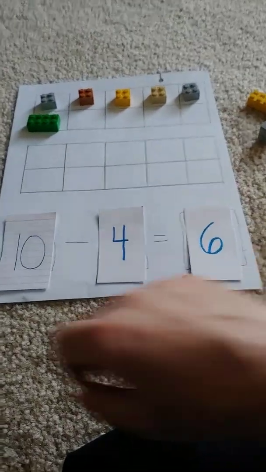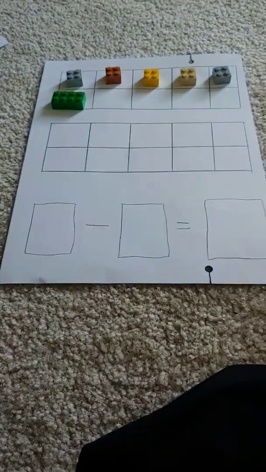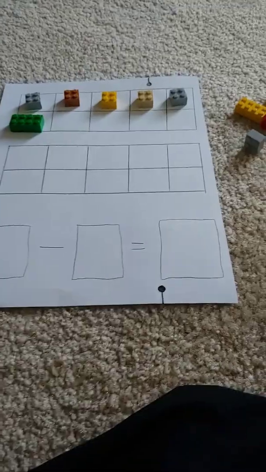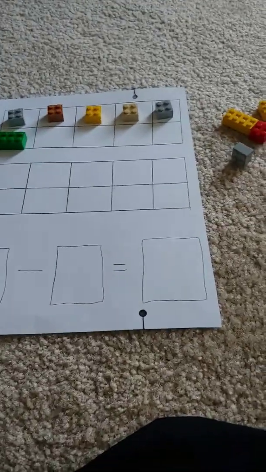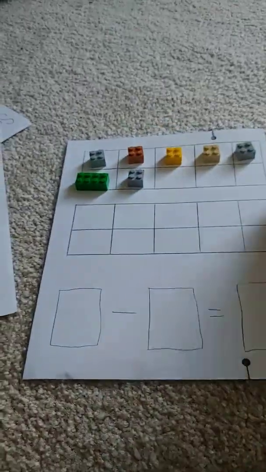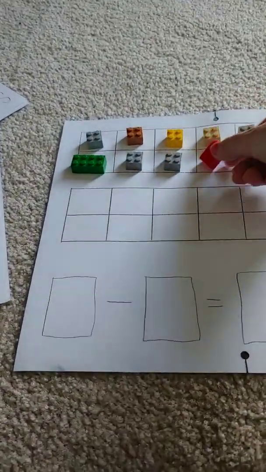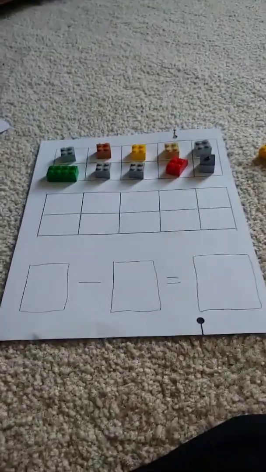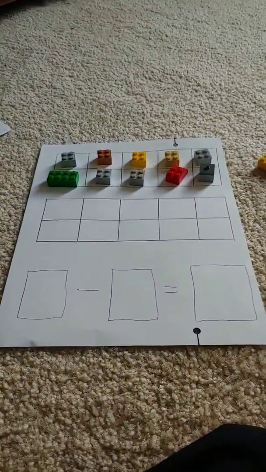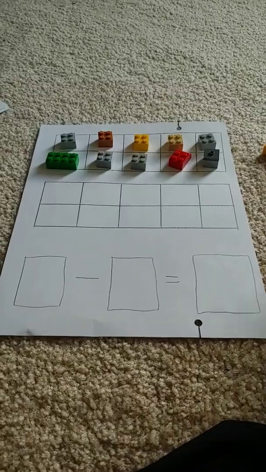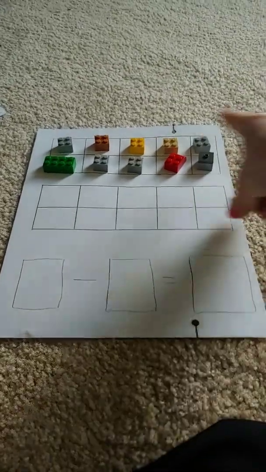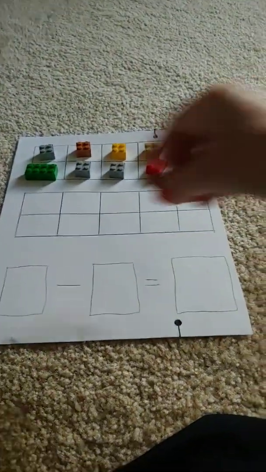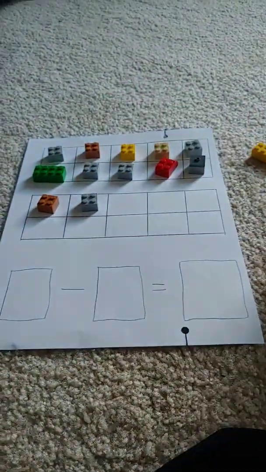All right, good job. Now, since we have 2 10 frames, we're going to try some bigger numbers. So go ahead and fill your first 10 frame. Okay, this will also give us some practice for our teen numbers. So we have 10 at the top, and we're going to put 3 more at the bottom.